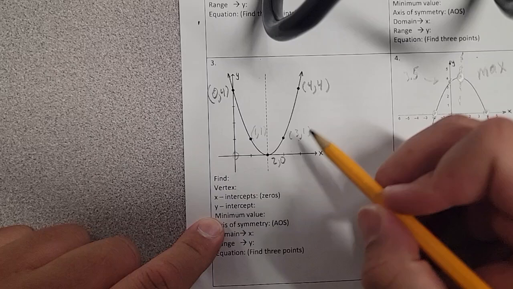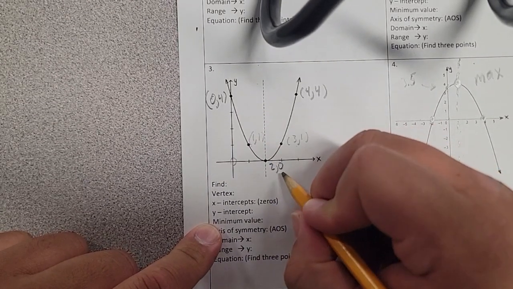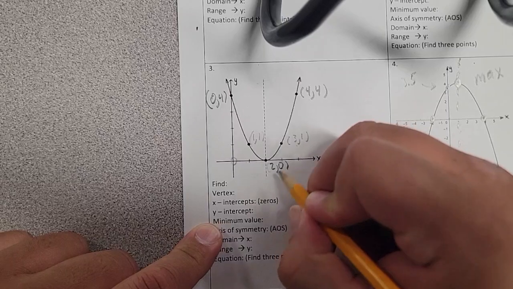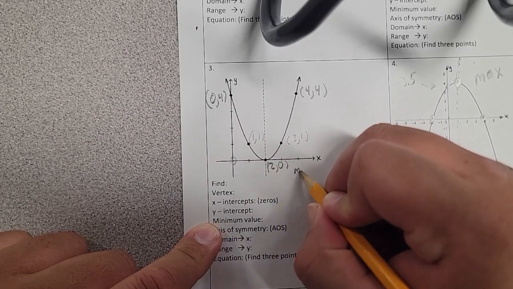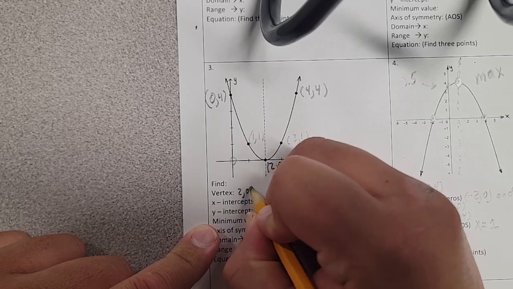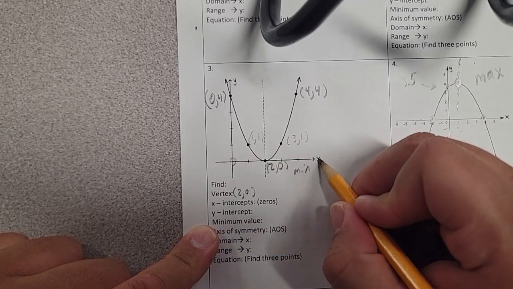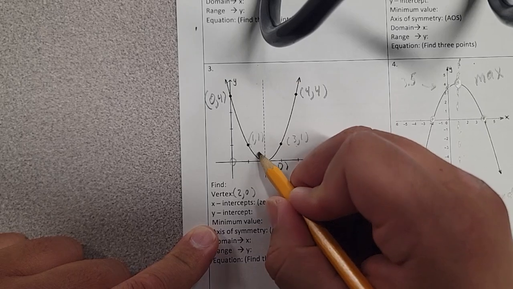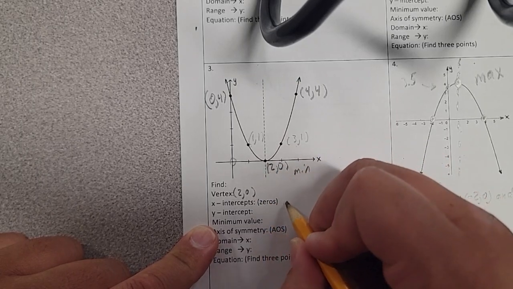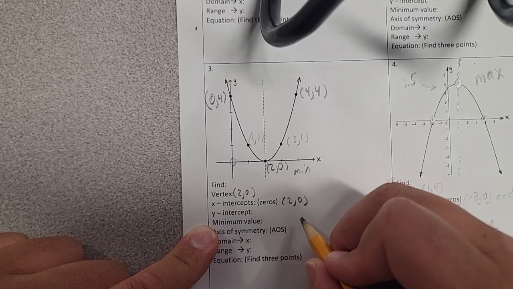So my vertex is this point right here. This is a minimum. So just make sure you write down, this is on the bottom. So I have a minimum right here, (2, 0). My x-intercept, look, where does it cross the x line? Well, that's the same thing as the vertex. So the answer, again, is (2, 0). That's okay. It's okay for them to be the same.